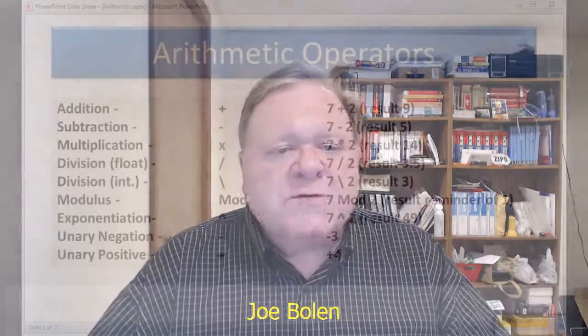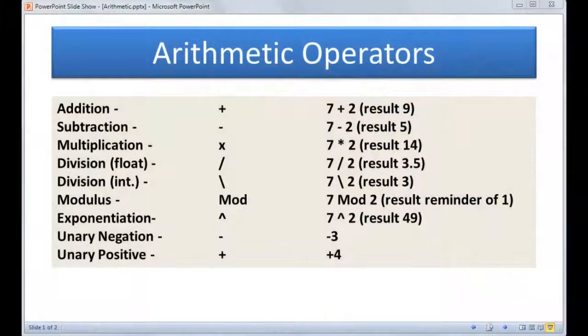So let's learn how the computer does those kinds of computations and learn a little bit about the order of precedence of those computations. Let's take a look first at the arithmetic operators that are used in a typical program.